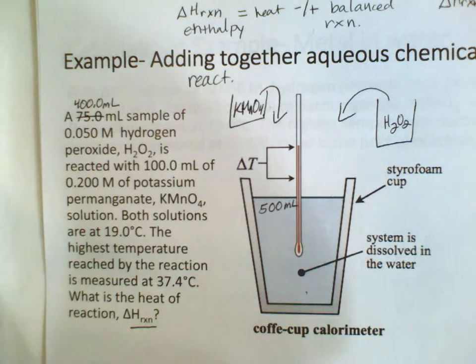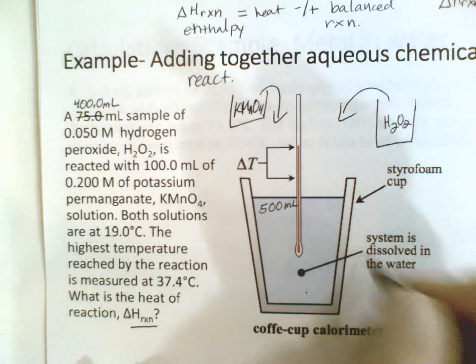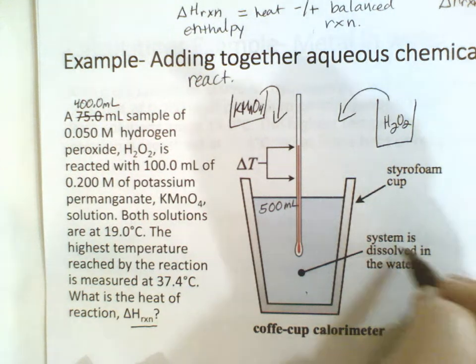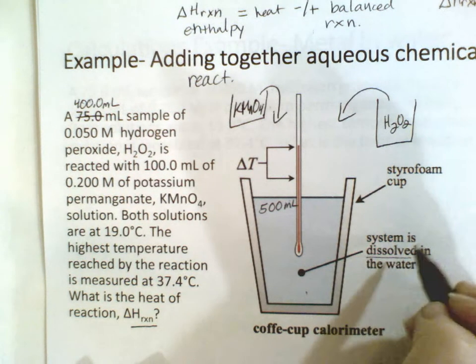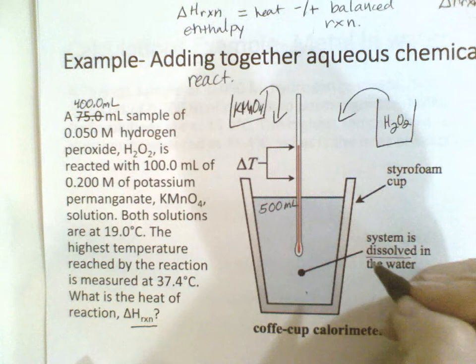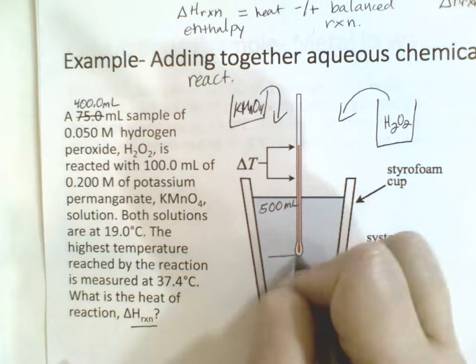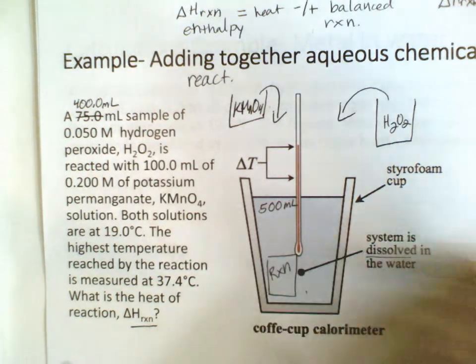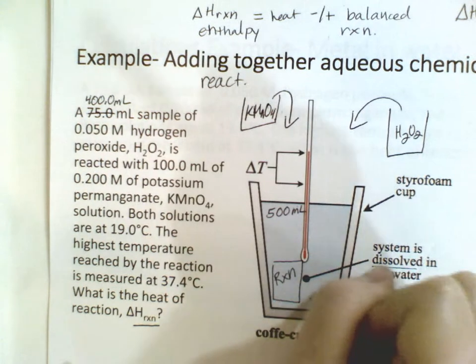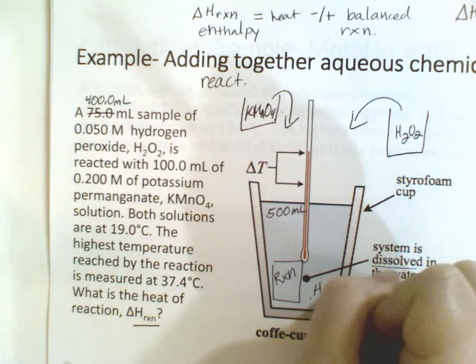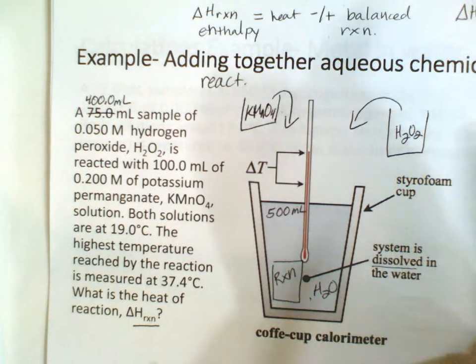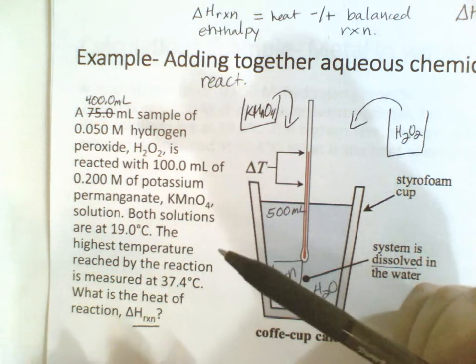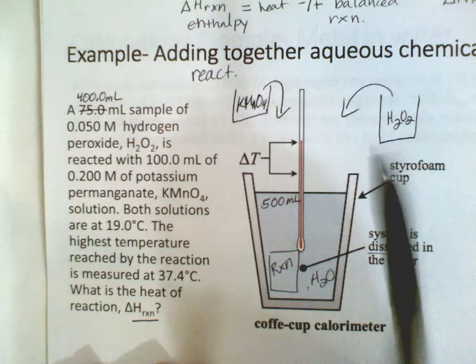So we can still create our system and surroundings. Our system is going to be our chemicals dissolved or reacting in the water, and our water is going to be the surroundings. So if we thought of our chemicals or our reaction as the system, and then our surroundings is the water, we can look at what's happening here and see which direction the energy is going.